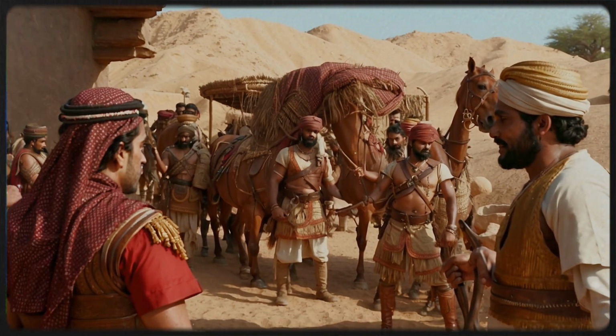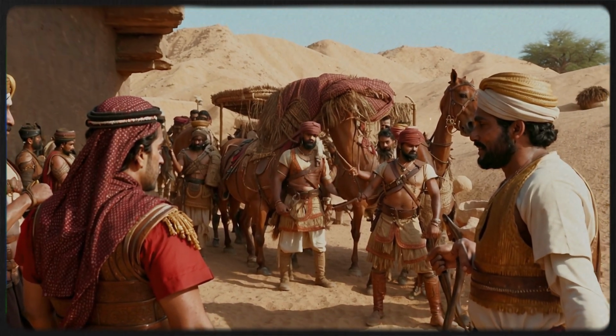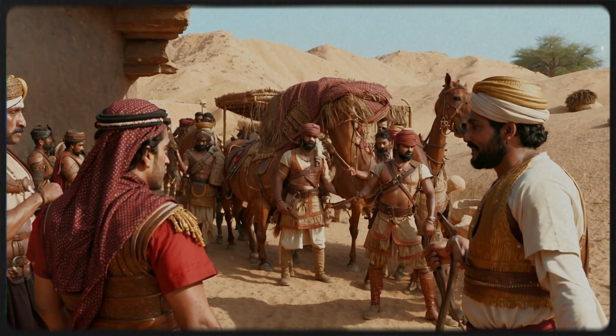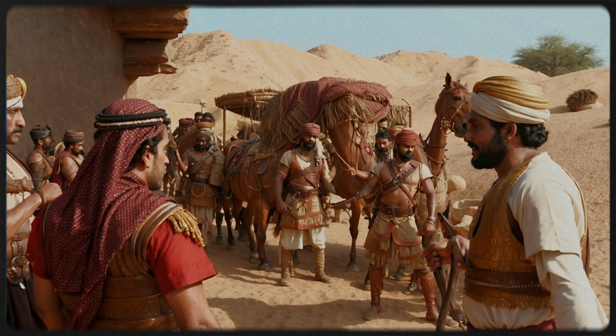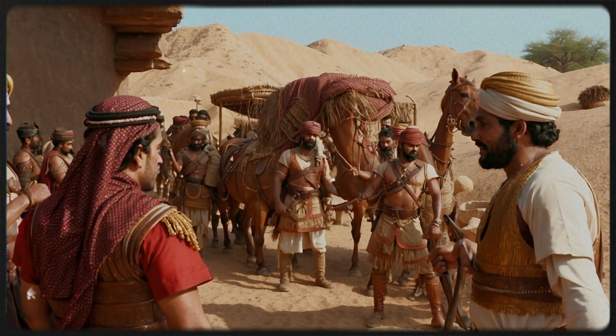The 7th century witnessed the Arab incursions into the Indian subcontinent. While some sought economic opportunities through trade, others sought territorial conquest. These interactions resulted in both conflicts and collaborations, with the exchange of goods, ideas, and cultural practices.